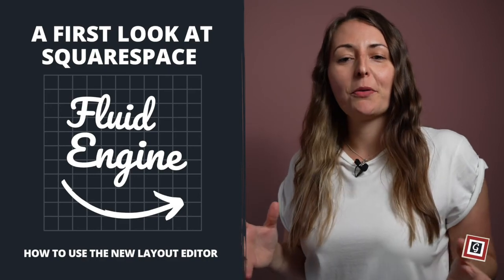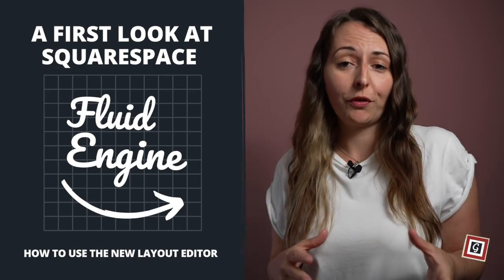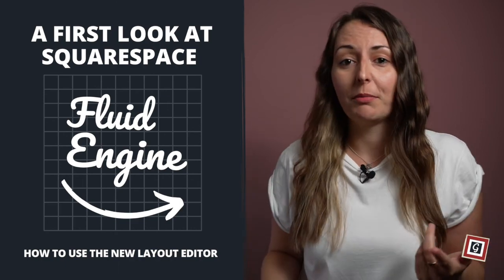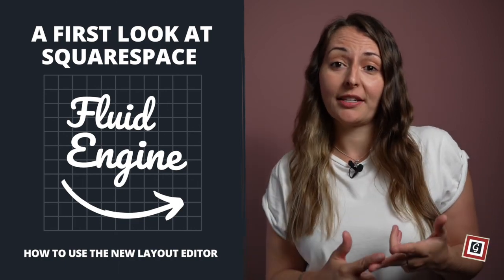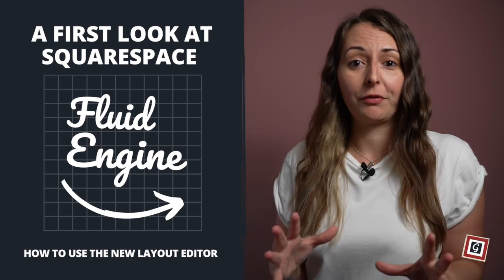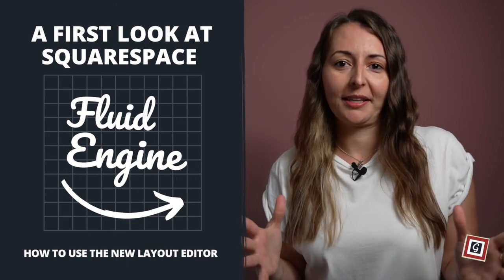So there's the demo. My initial thoughts are that the new Fluid Engine has some long overdue updates, such as overlapping image blocks and the mobile editor, which is my absolute favourite. So I'm so pleased to see that.